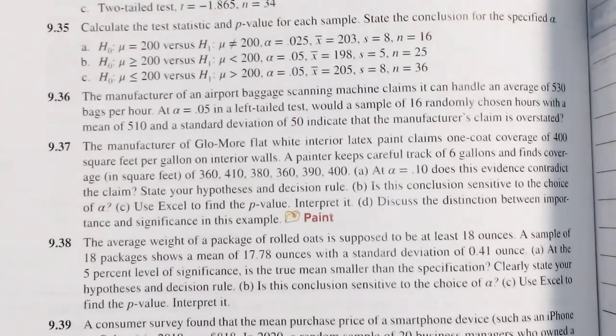The average 400, which is their claim, coverage. If that's my null, then I could have a result that gave me more than 400 or less than 400. Then it would be greater or equal to, I guess. Because if I'm a painter and I get more than 400 square feet, I'm pretty happy about it.